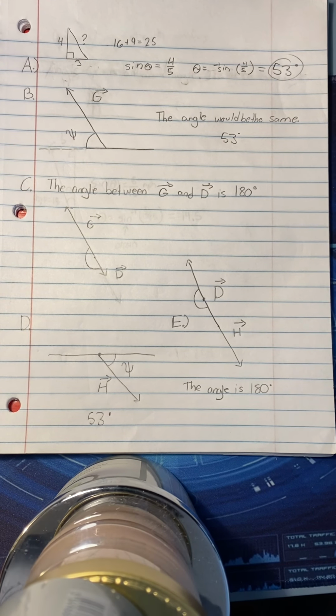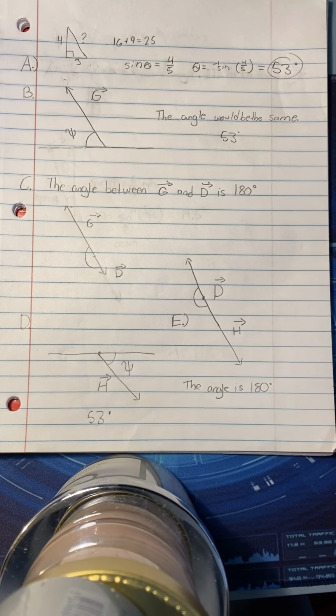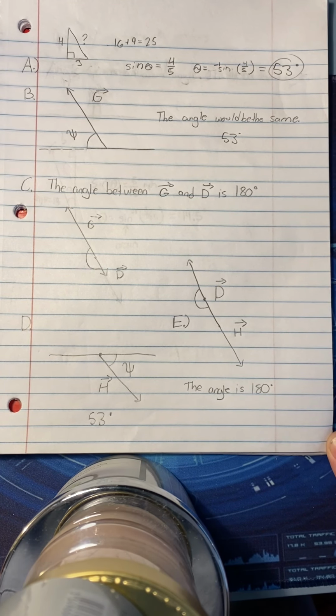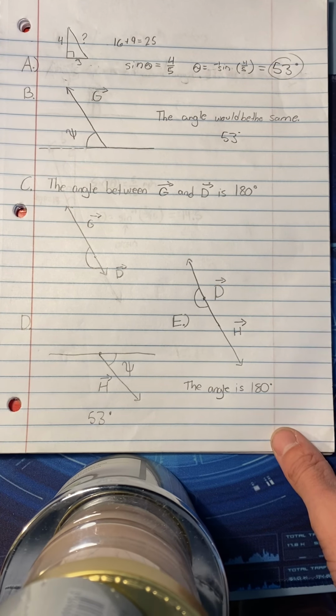And then part E asks what angle would be made with h and d placed tail to tail, and I determined that it would also be 180 degrees.